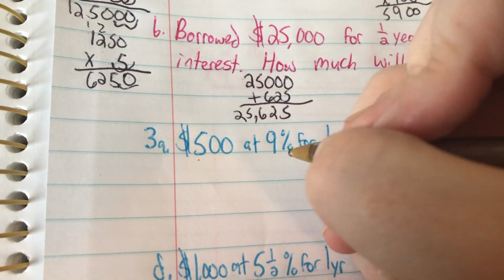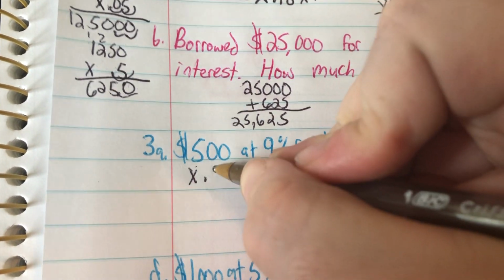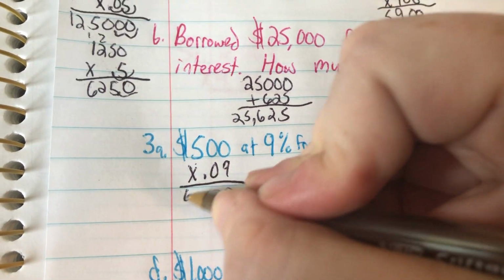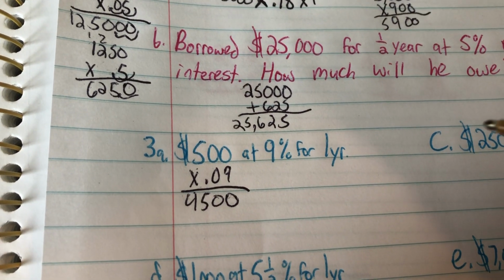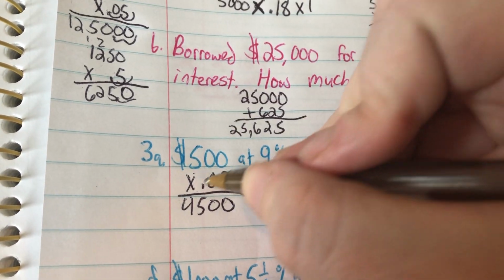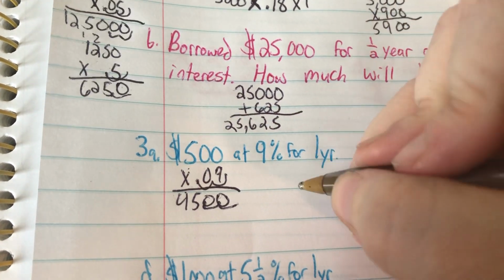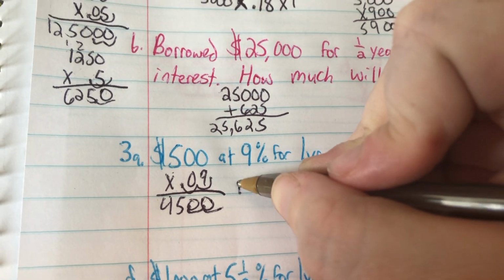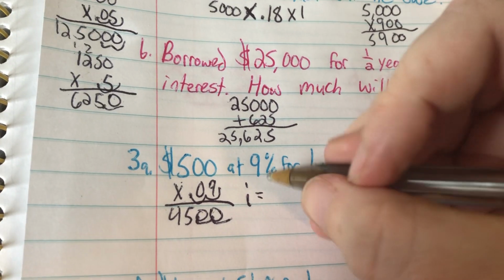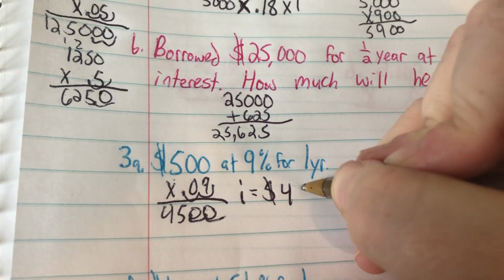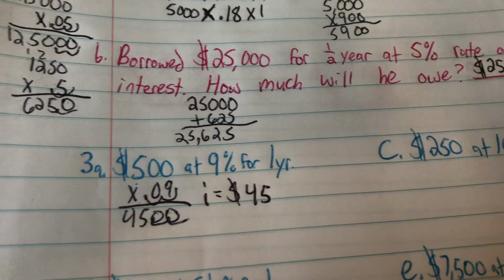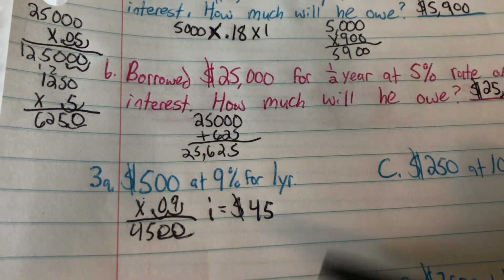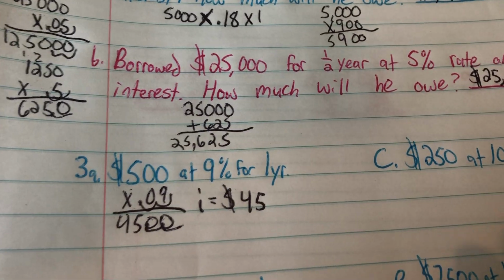So 500, 9% would be 0.09. 9 times 0 is 0, 9 times 5 is 45. Our interest, because that's what it's asking for, it's just the interest, not what he would owe total. Our interest equals $45. Now, if he borrowed $500, then he'd owe that $500 plus the $45, which would be $545. But it's just asking for the amount of interest.